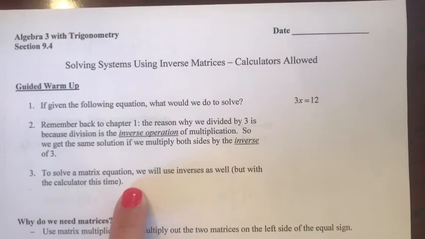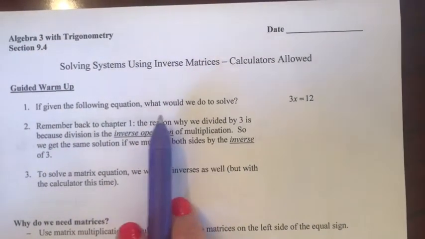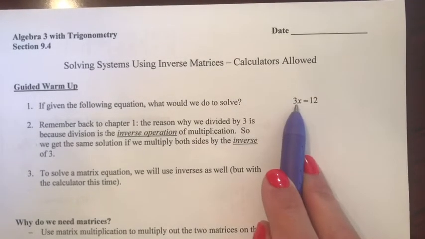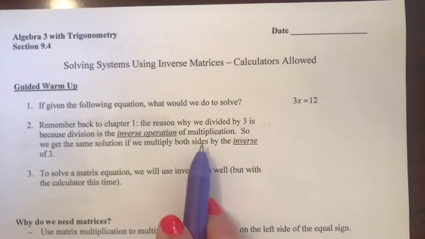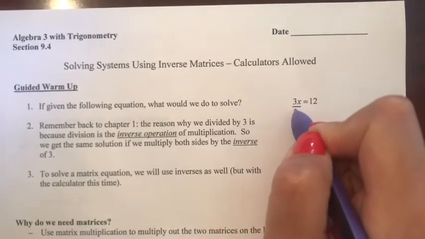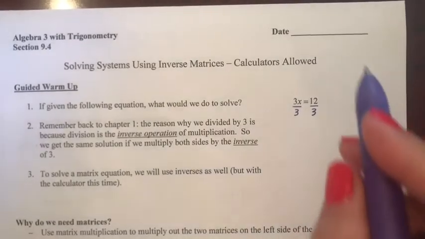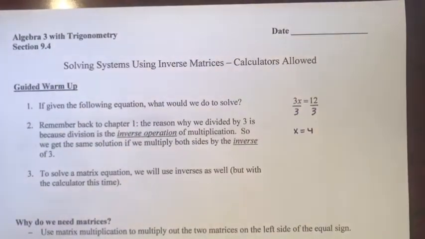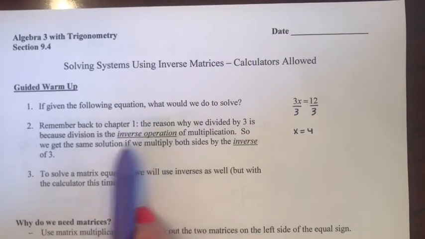If you look at the warm-up example, we'll go through that together. It says if we're given the following equation, what would we do to solve? Normally we would divide each side by 3, or we could write it out like that, and we end up with x equals 4 as our final answer.